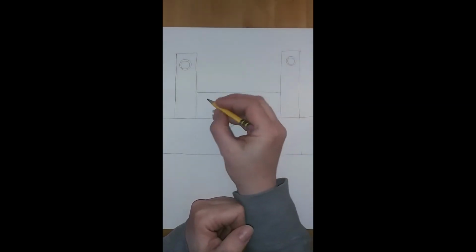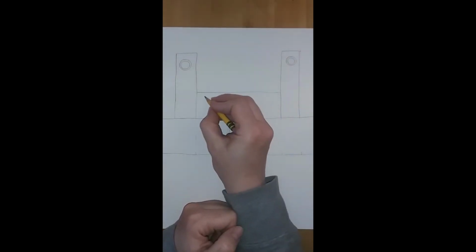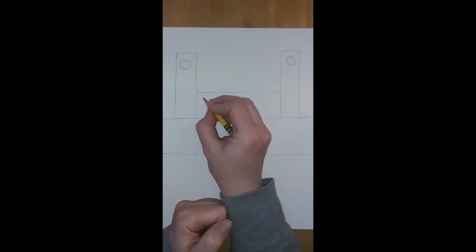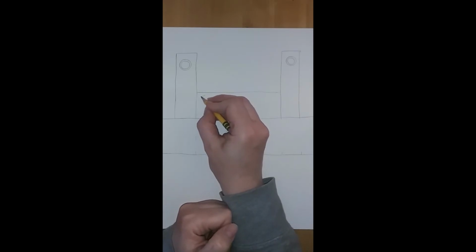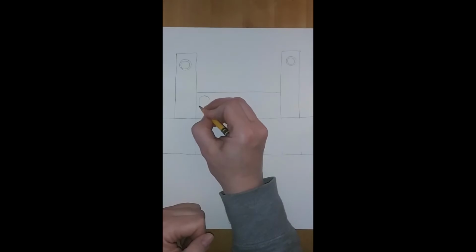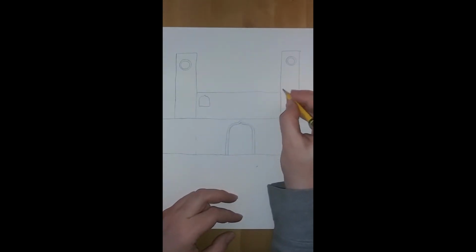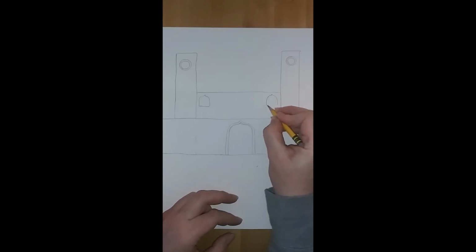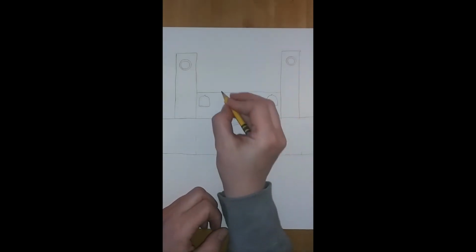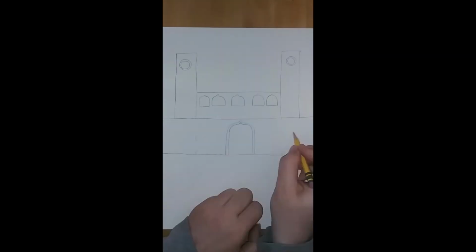So maybe I can put some windows in here. I'm going to put some windows similar to this. So I'm going to make my dot and a curve on either side. And it's okay if they're a little bit different. You might find it a little bit easier to make it more of a diagonal or just a rounded edge. And you could put windows all the way across, maybe windows in your gate that comes all the way across.